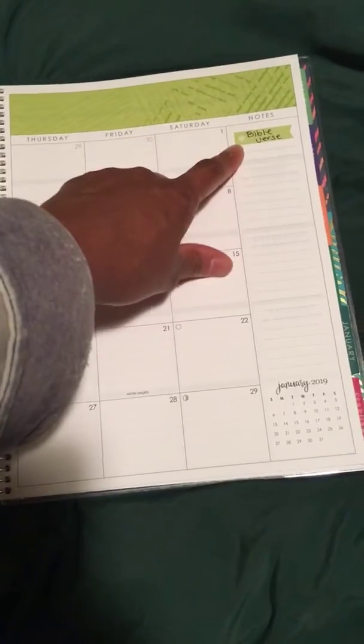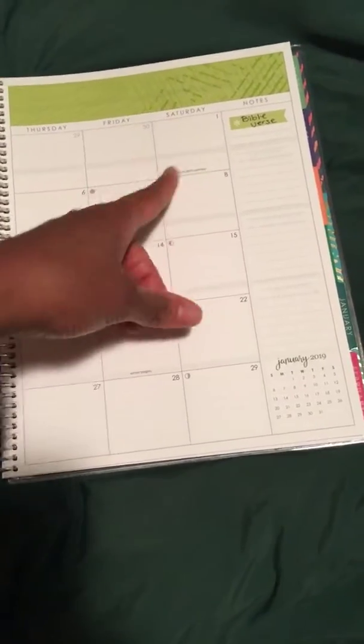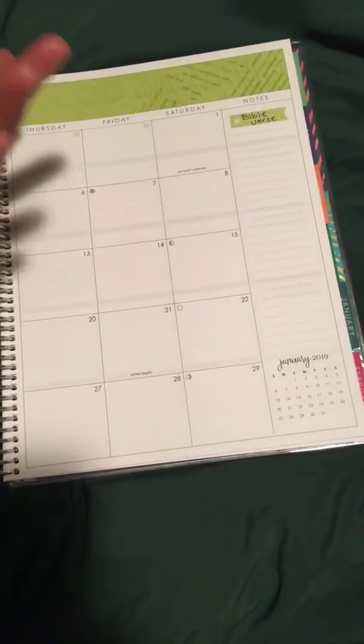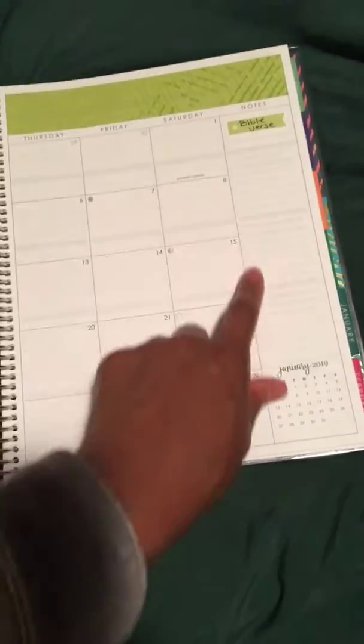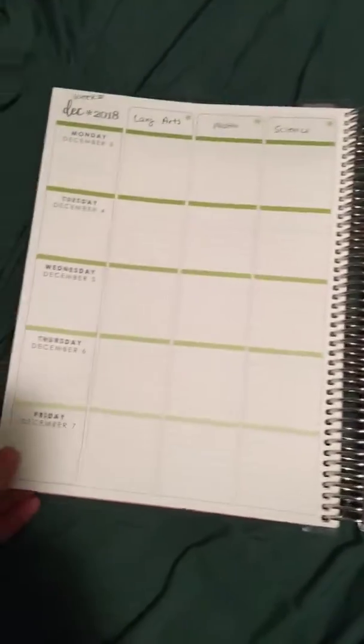And then my monthly spread, I have a Bible verse. So we're going to be memorizing a Bible verse or two. He knows Bible verses already, but we've been singing them. So I actually want him to just recite them without singing. So we're going to be putting that here for each month. And then my weekly spread is just the subjects. And then I have a separate part right here for speech activity. So that's how I'm utilizing that.